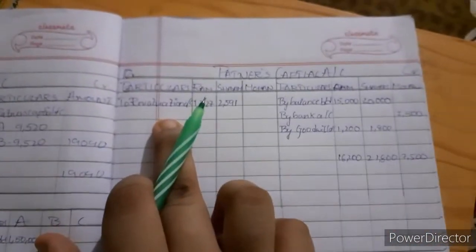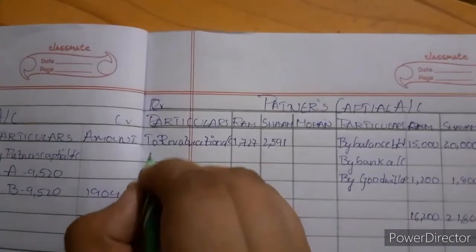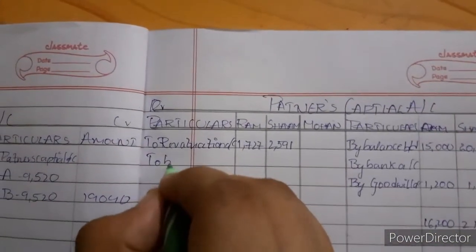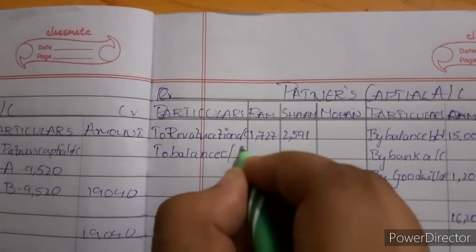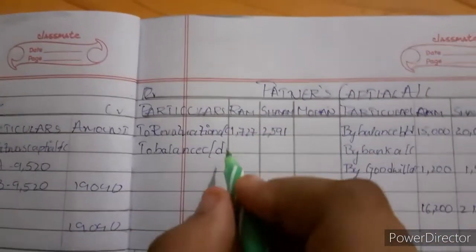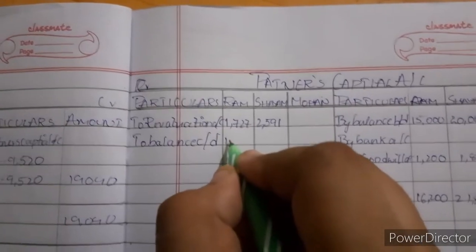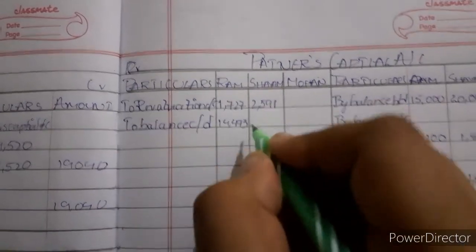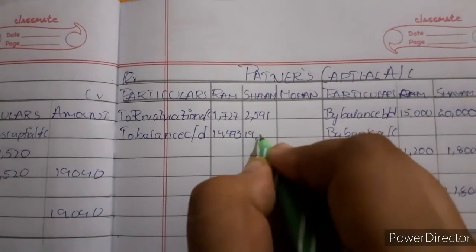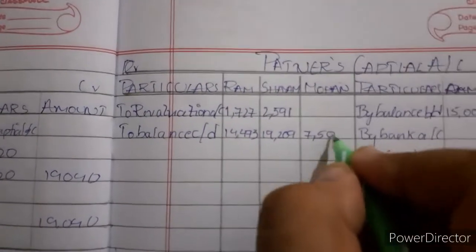Now we have to subtract this amount from the revaluation account. If we subtract the amounts, we'll have balance c/d, that is, 14,473 and 19,209 and 7,500.